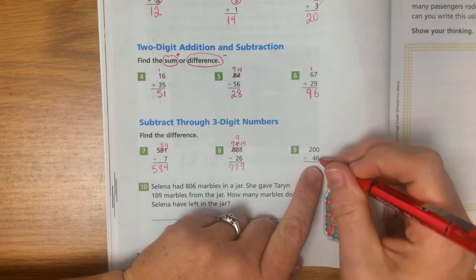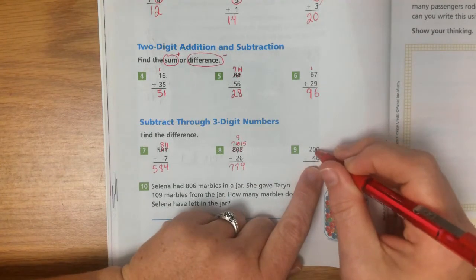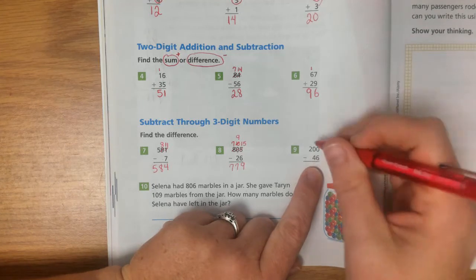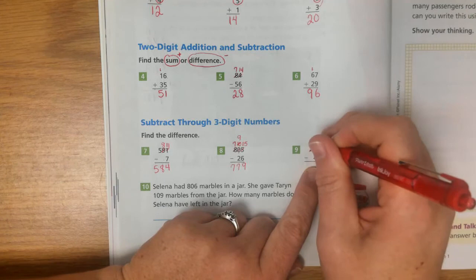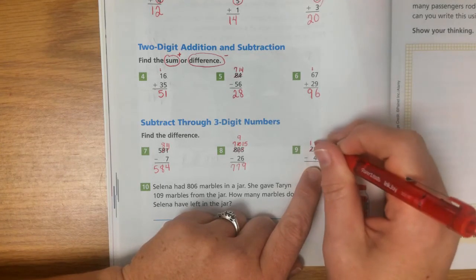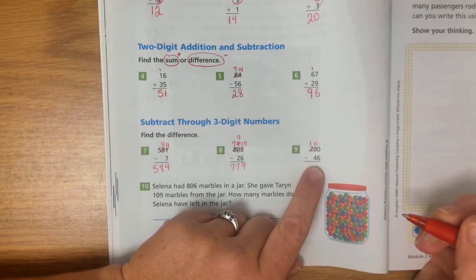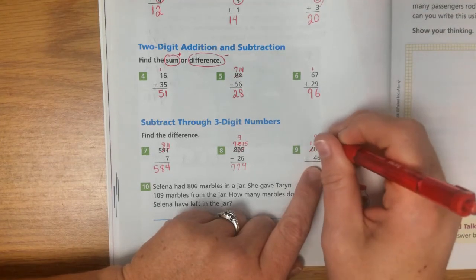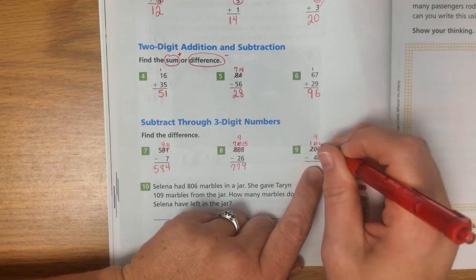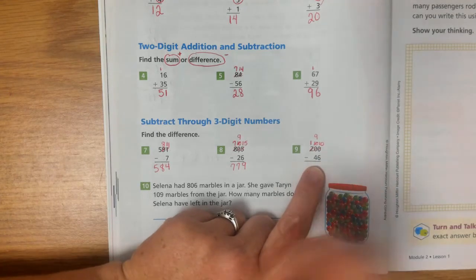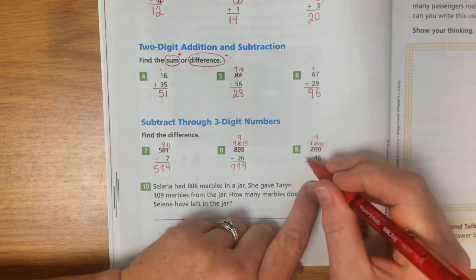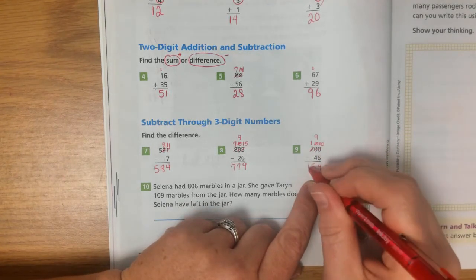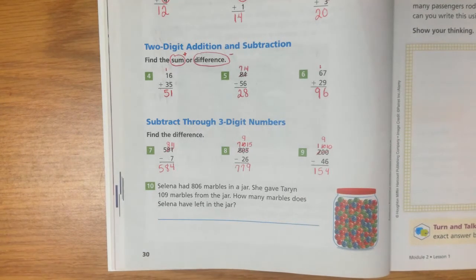All right, and number 9. If I have 0, I can't take 6 away. I look next door. I can't regroup from there either, so we have to go out to our hundreds again. So we got to regroup 1 hundred, which becomes 10 10s. Then I need to regroup that 10 10s to 9 10s and give a 10 to my 10 1s. So 10 1s minus 6 is 4. 9 minus 4 is 5. And 1 minus nothing is 1. So 154 is my answer.